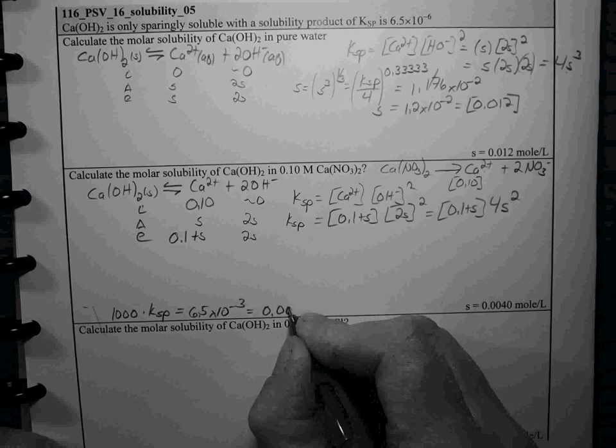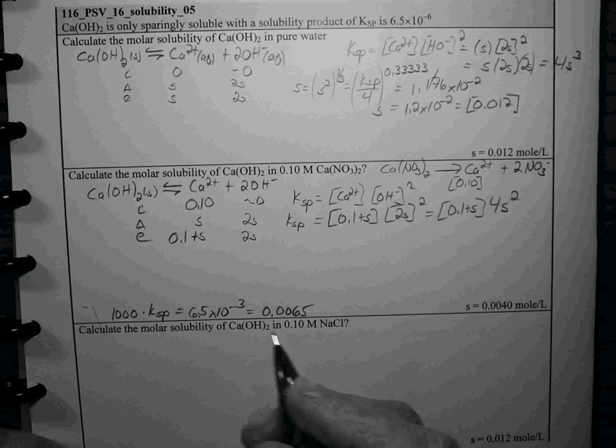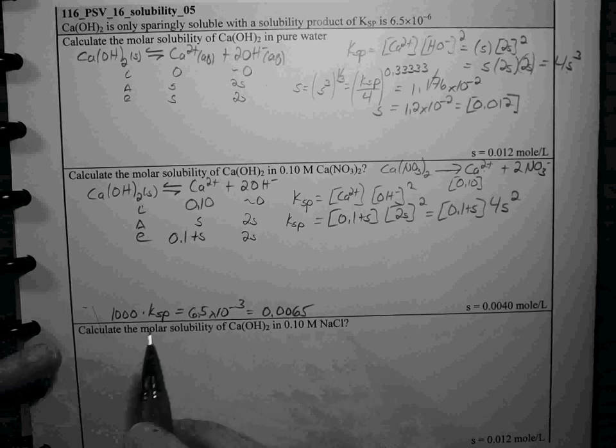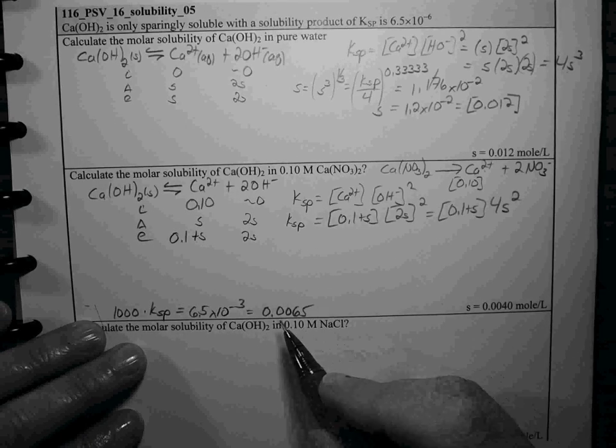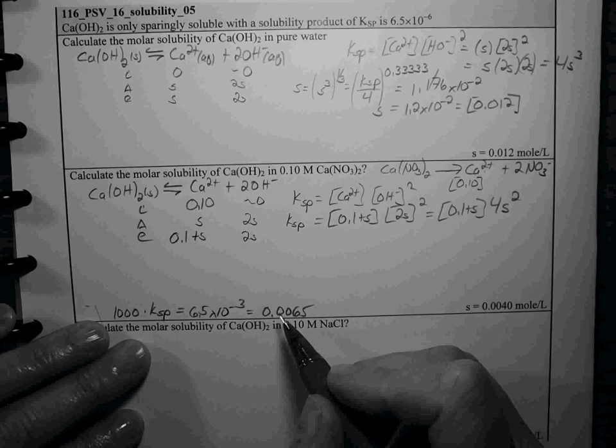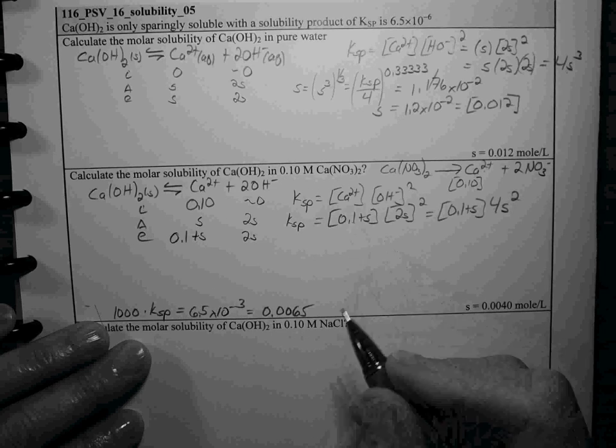We can make our approximation if the concentration that we're comparing S to is larger than this value.